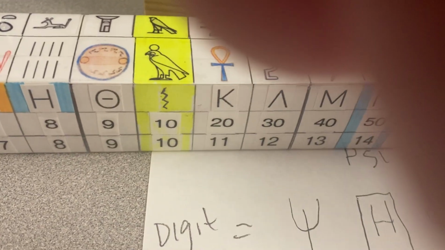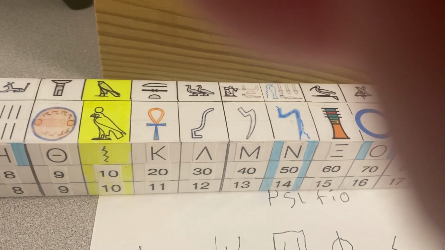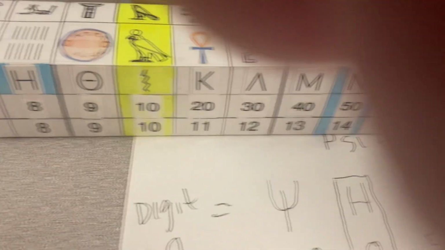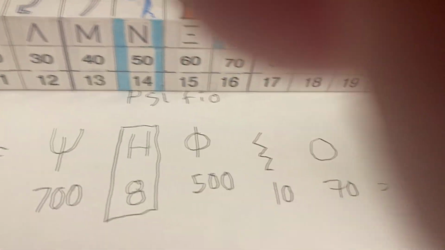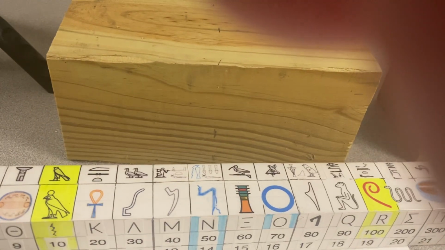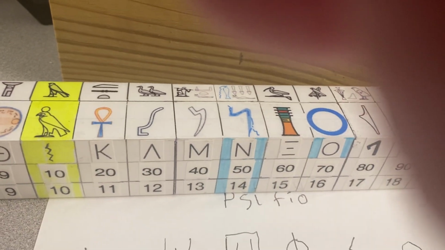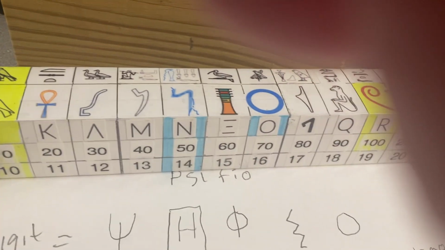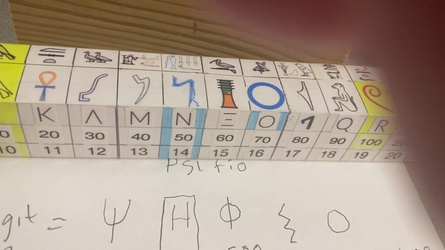This is the Polaris pole. O is 70. S is the snake that the sun has to do battle with each night. That's 200. M is 40. The sickle. Another 70, and then we have another snake.